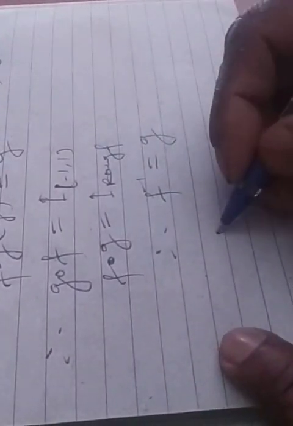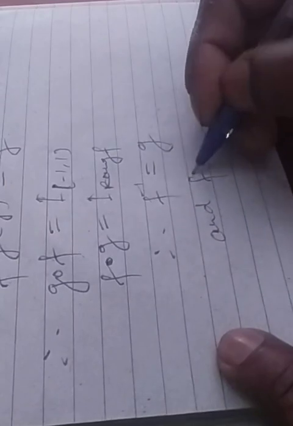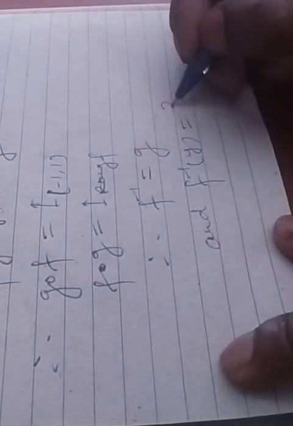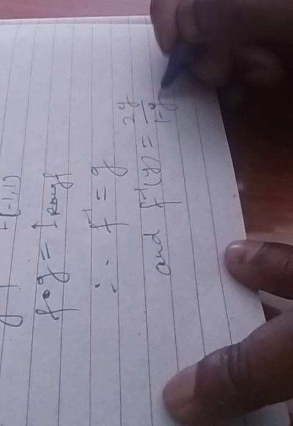It means g is the inverse of f, and f inverse of y is equal to 2y/(1-y), where y is not equal to 1.